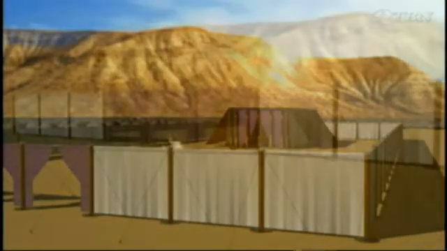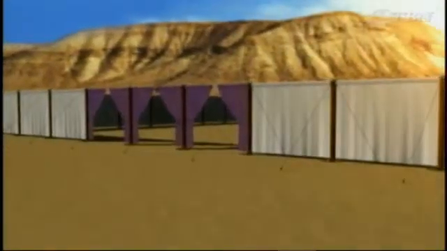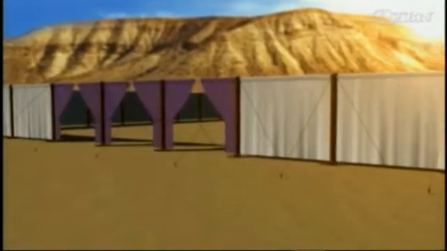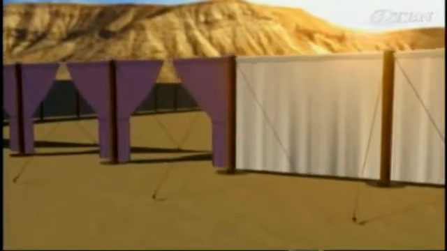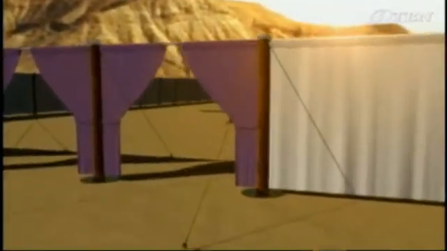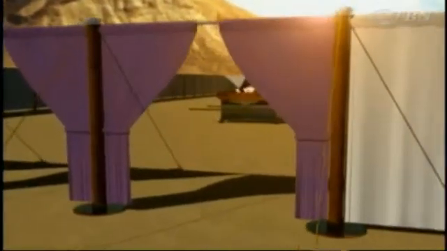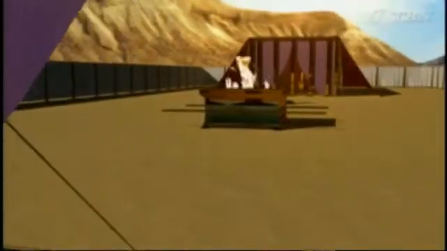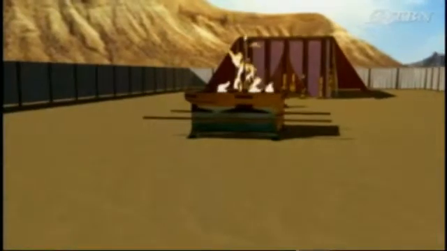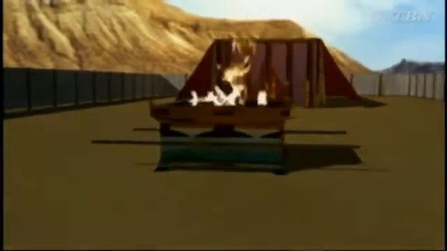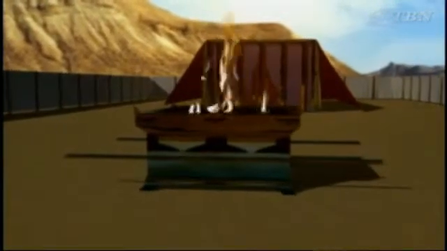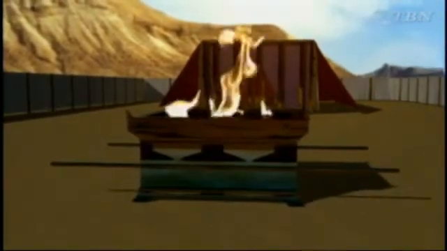We will begin at the east gate, a curtain skillfully woven of blue, purple, and scarlet, and of finely twisted linen. Entering into the courtyard, we come to the place where the first step in meeting with God was taken. In the understanding of the seemingly cruel sacrifices comes the beauty of forgiveness and a position of right standing with God.